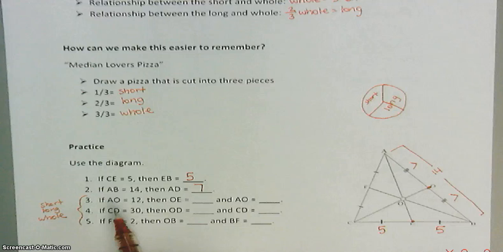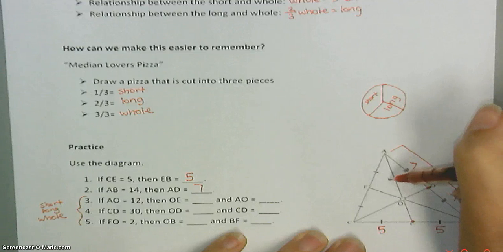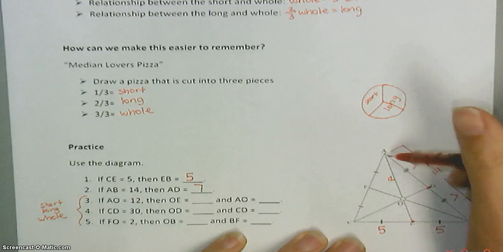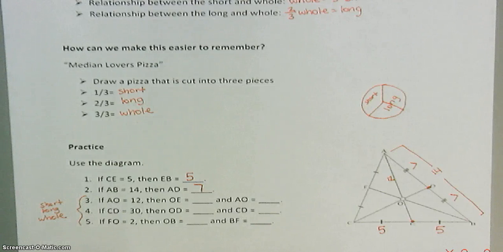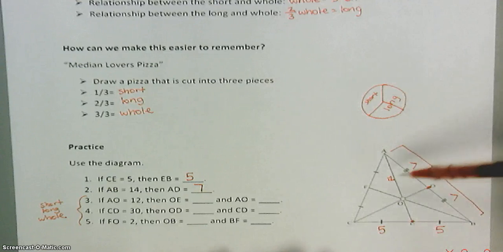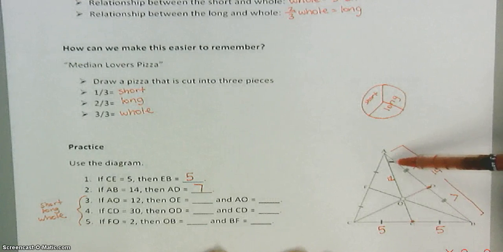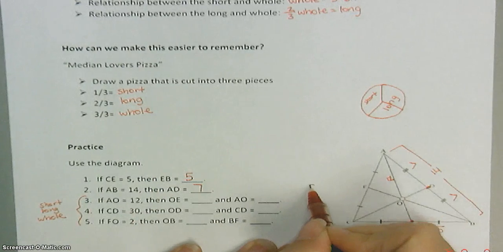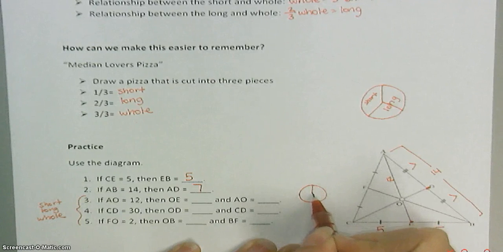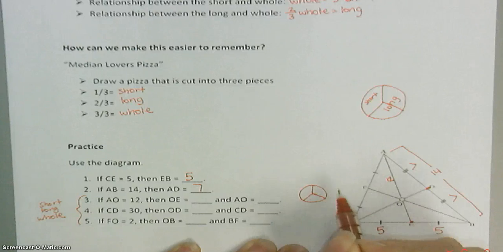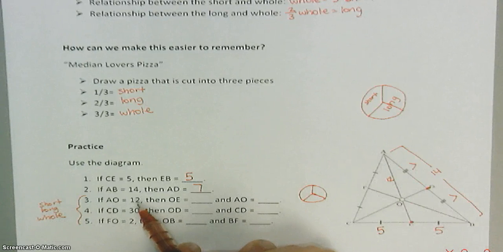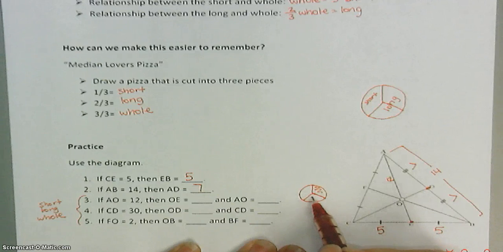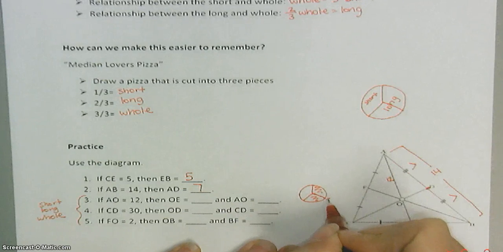All right, so let's see. If AO is 12, AO is 12. What is this and what is the whole thing? Okay, AO. Well, is AO the short, the long, or the whole? AO is the long, and the long represents 2 slices of pizza. Okay, so I'm going to draw this for you. Here's our pizza. So this represents the 2/3. So 2 of these slices equal 12.